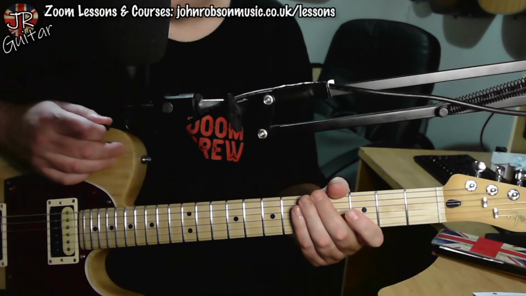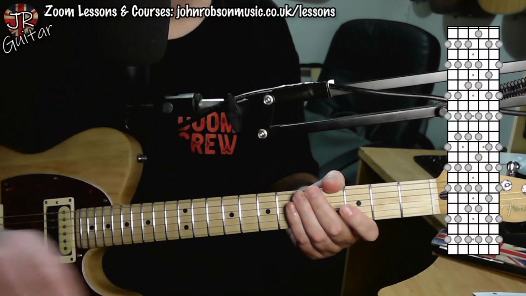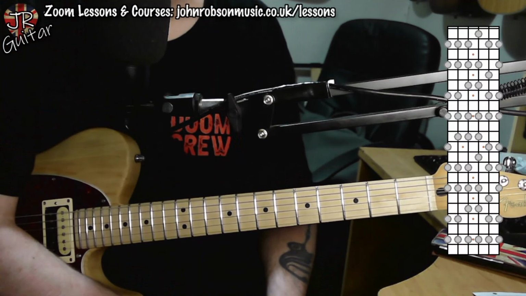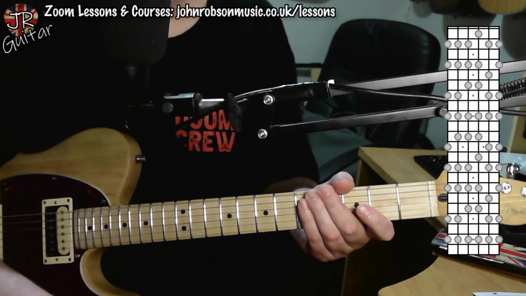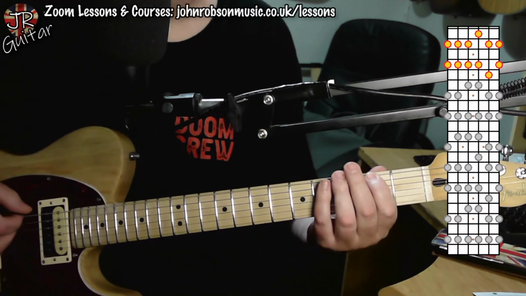Okay, so earlier I was soloing in C sharp minor. So let's have a look at C sharp minor pentatonic. There it is, mapped out along the entire length of the neck. And naturally what we tend to do is break that down into individual patterns, like this one, for example, which I'll play on the guitar. Here it is.